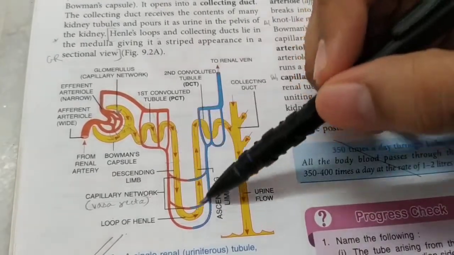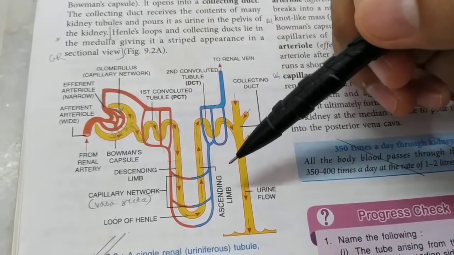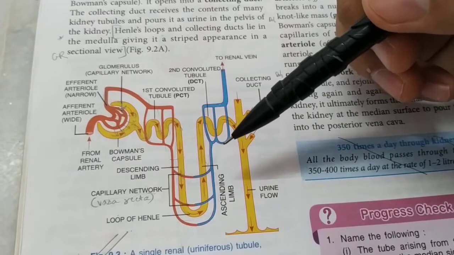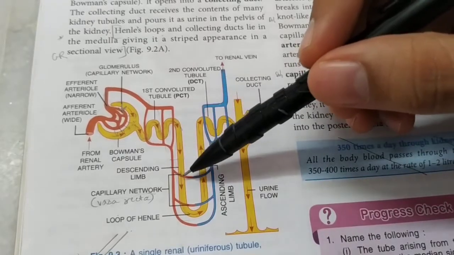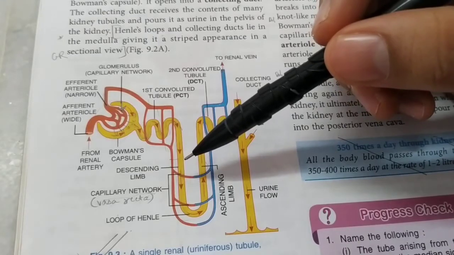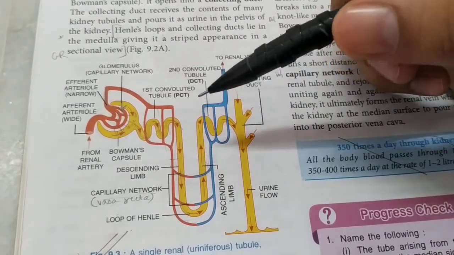This loop of Henle is very long in a camel because they need to reabsorb a lot of water. Their urine is very thick. They have to preserve water. In fact, the rate of absorption of water is decided by a certain hormone called ADH, anti-diuretic hormone, or vasopressin, which I will talk about shortly.